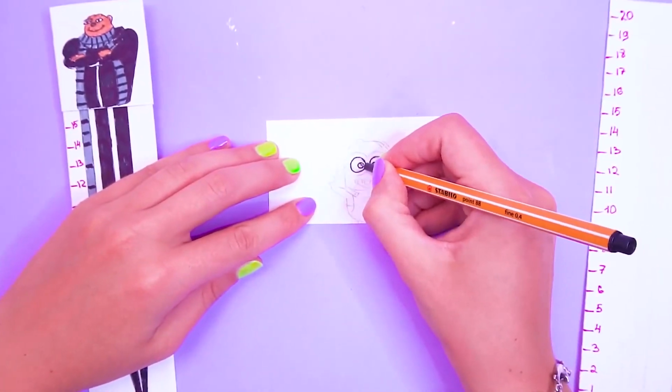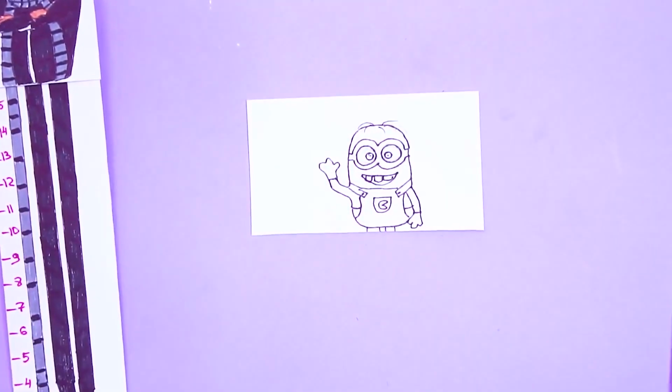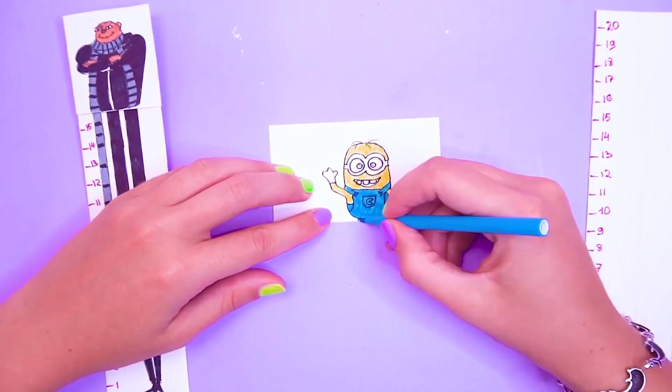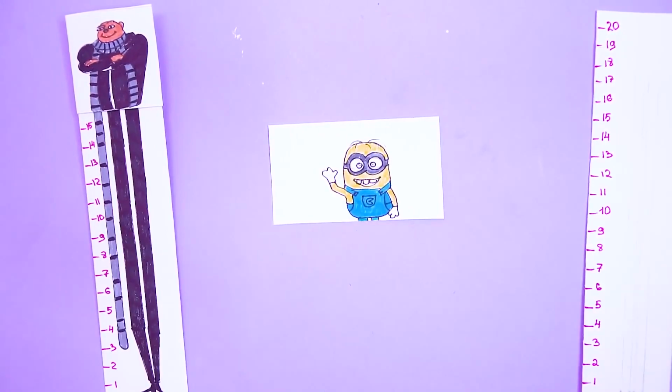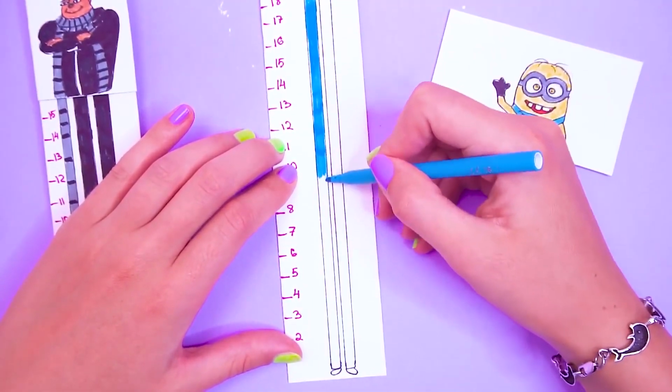And let's draw a minion as his friend. The minion is yellow himself, while his pants are blue. Color his glasses into gray, and the eyes are yellow. And color the legs to fit the pants color.